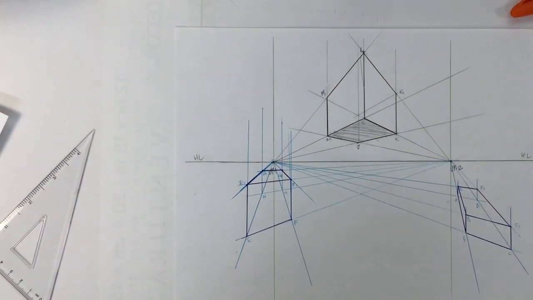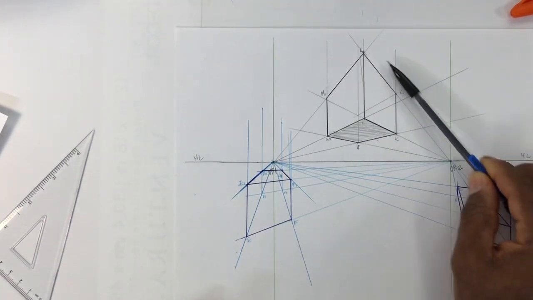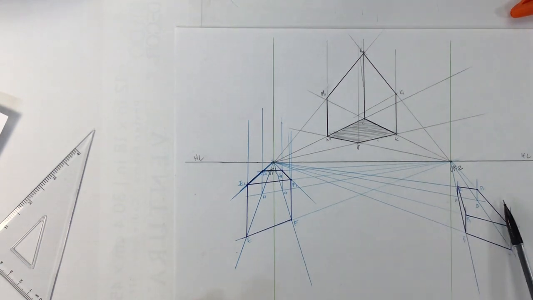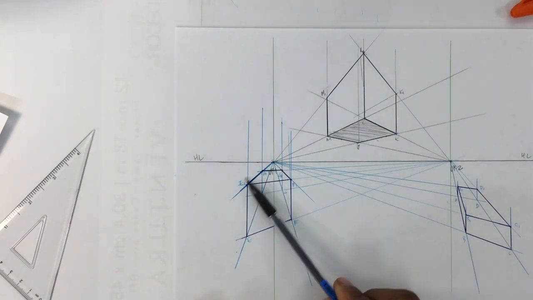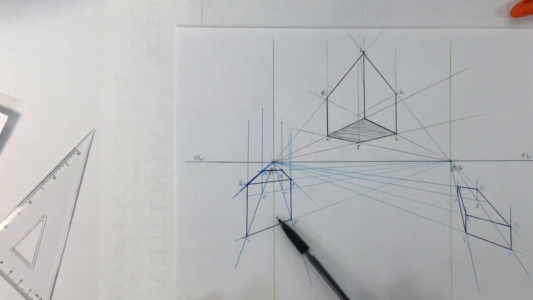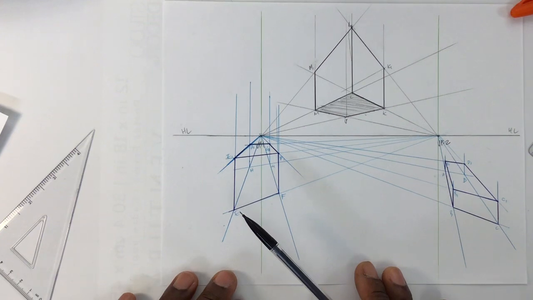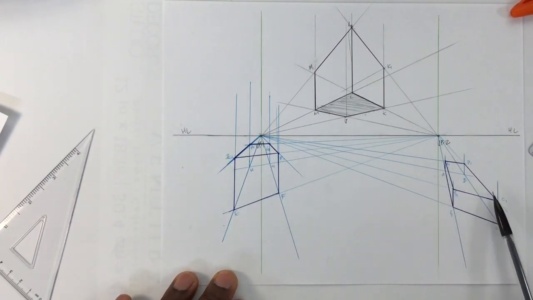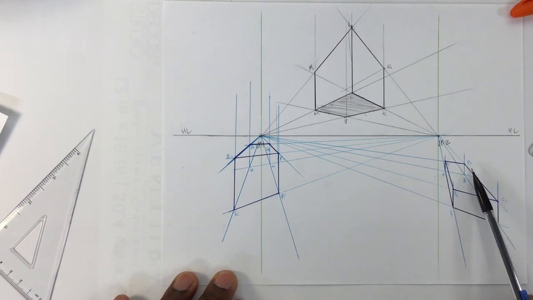Okay, so we have a box within the boundaries of the two vanishing points. We have one box completely outside the boundary, and then we have another box that is partially in and partially out. You can see the distortion taking place. You can see it at an extreme here.